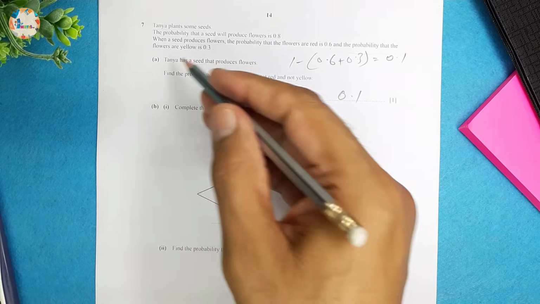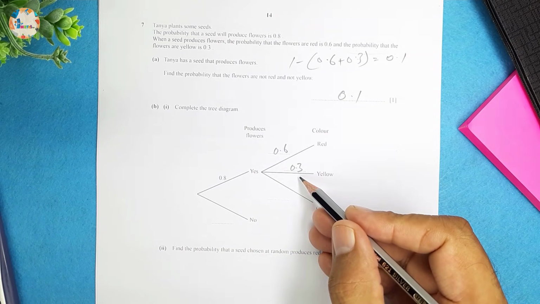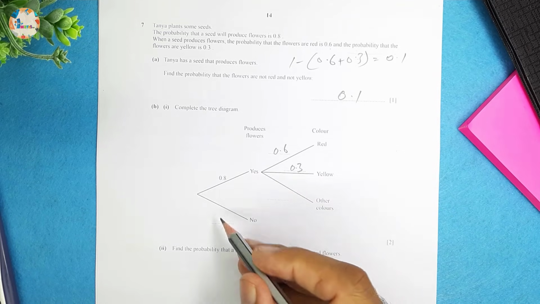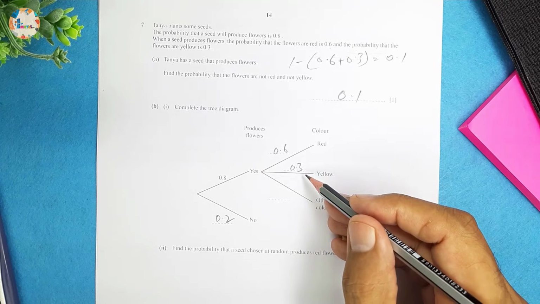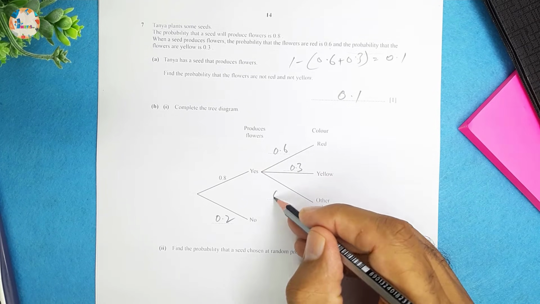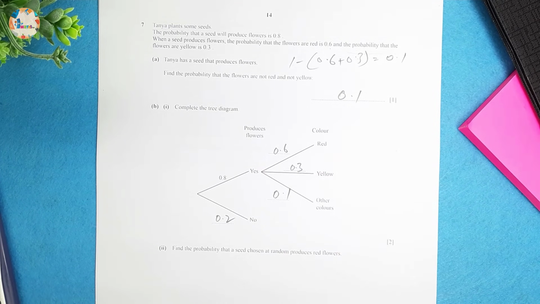Complete the tree diagram from this information. I have transferred this one. So this is 0.8, so this will be 0.2. And these two probabilities, these are 0.9. This will be 0.1. Basically we have already completed this one.